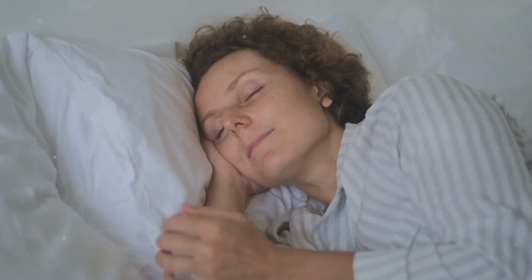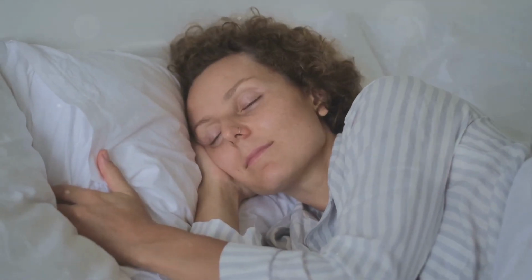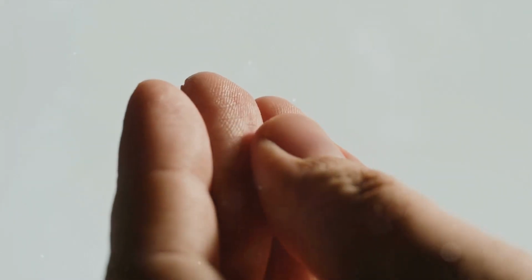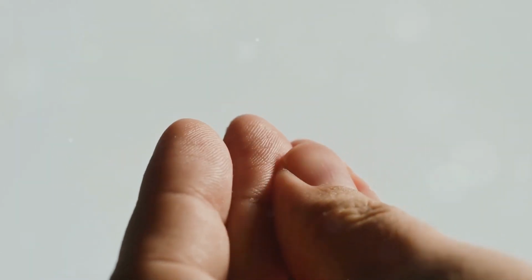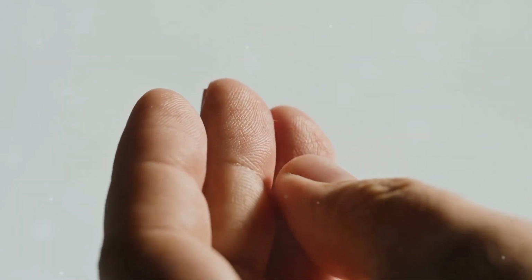Step 2. Reality checks. These are techniques used to determine whether you're dreaming or awake. Popular reality checks include trying to push your finger through your palm or checking the time on a clock twice in quick succession. In dreams, these actions often yield unusual results.